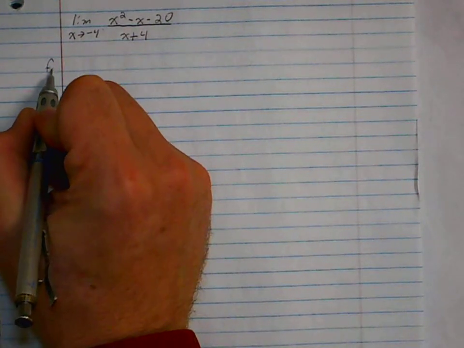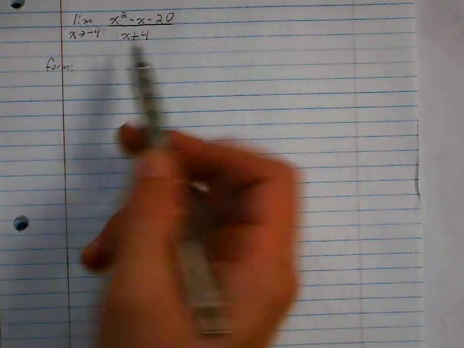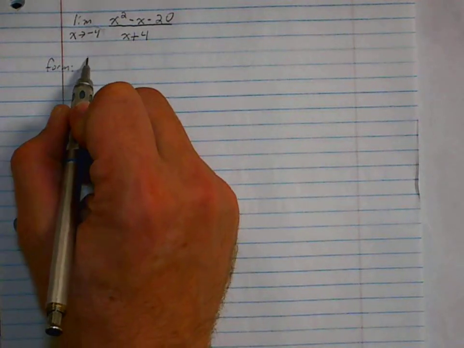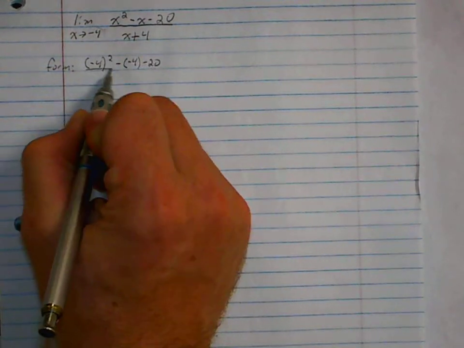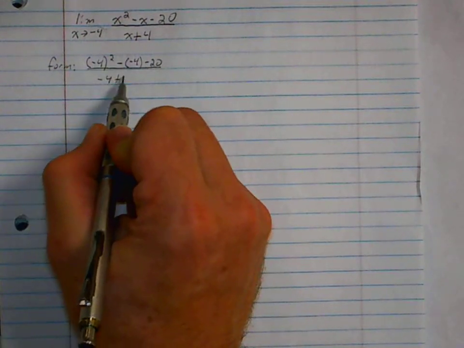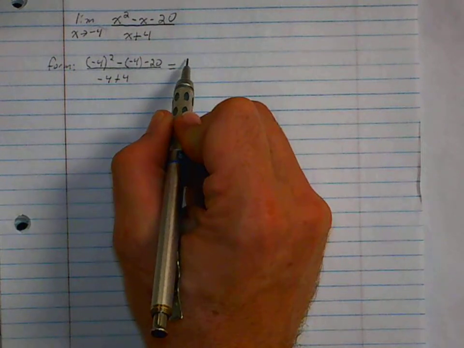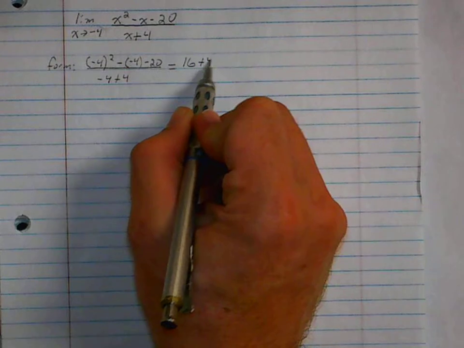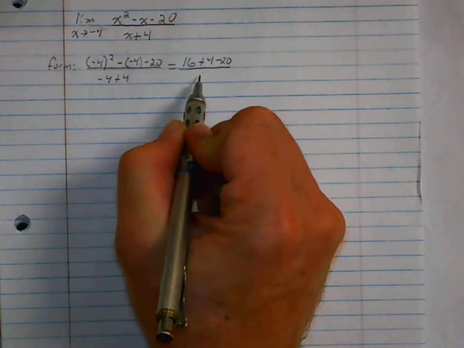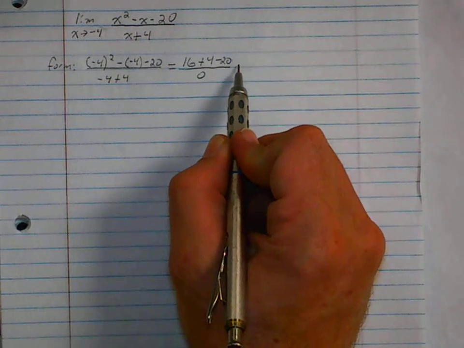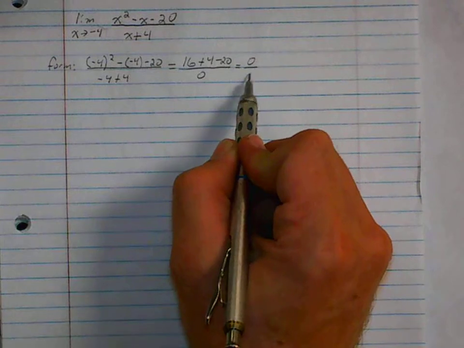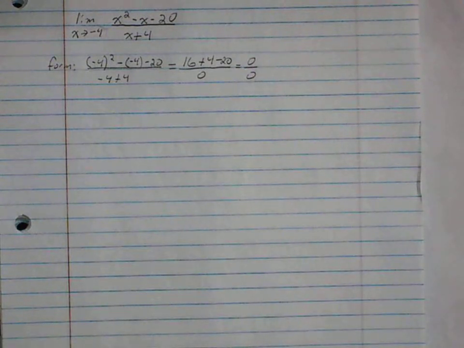So the first thing we want to do with any limit is look at the form, which is basically what it looks like when we just plug in this number right here, -4. So I'm going to plug in that number. So -4 squared minus -4 minus 20 divided by -4 plus 4. In the numerator we get 16 plus 4 minus 20 over 0. 16 plus 4 is 20, 20 minus 20 is 0. So we know the top is 0, and this is 0 over 0, an indeterminate form.